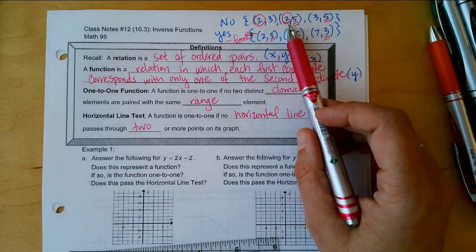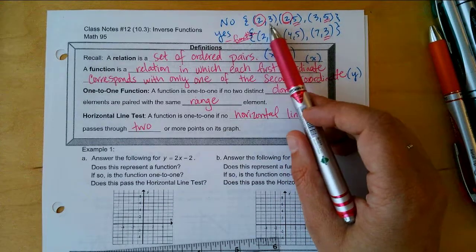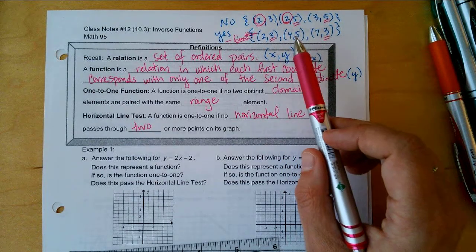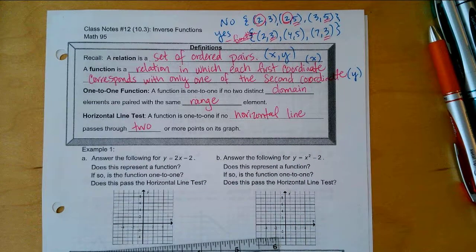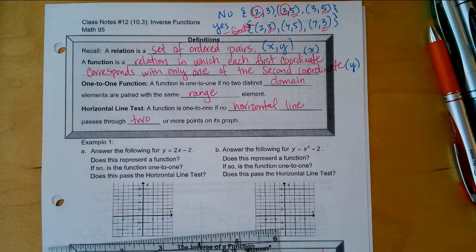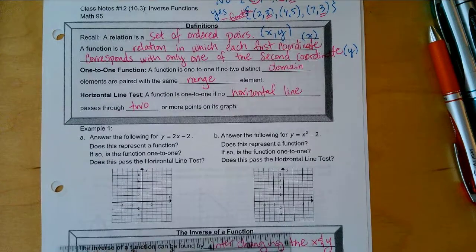So it's not a function if the same x value repeats with different y's, and it's not one-to-one if any of the y values, I should say, repeat, okay? And we're going to see what 2 examples look like in just a moment.